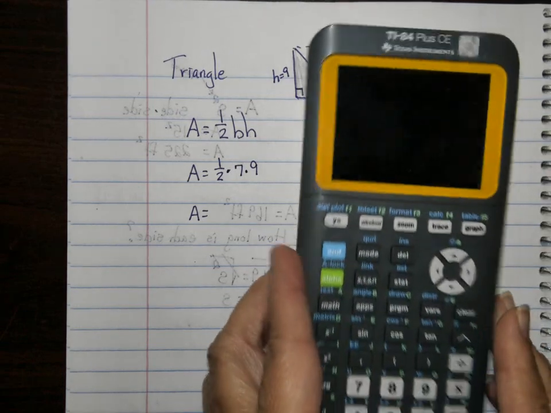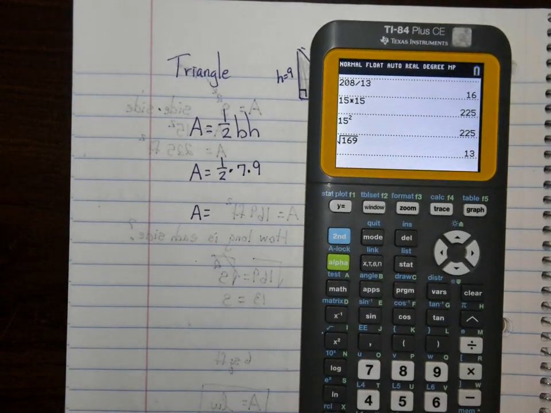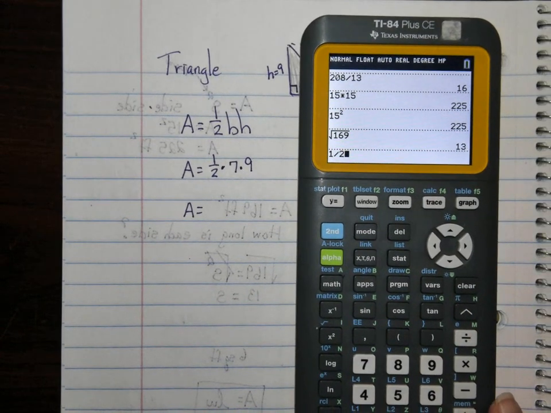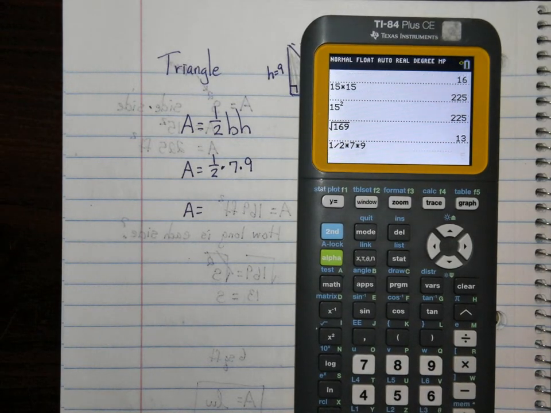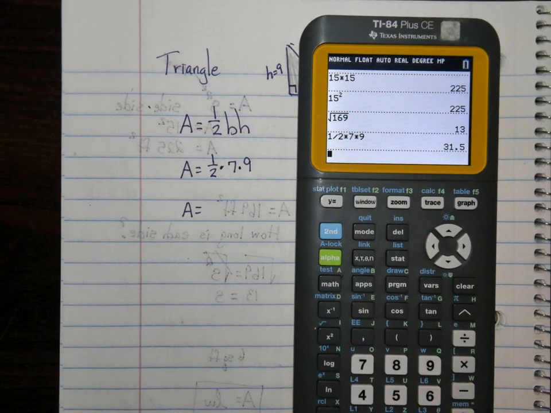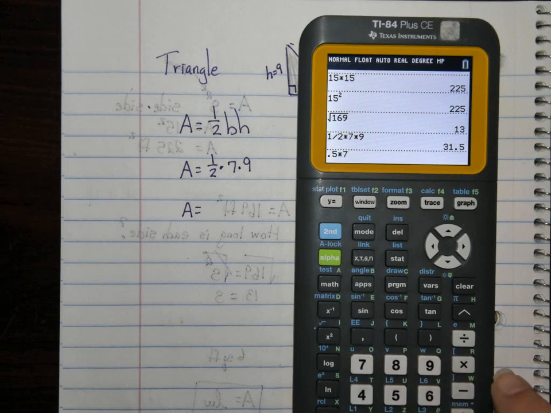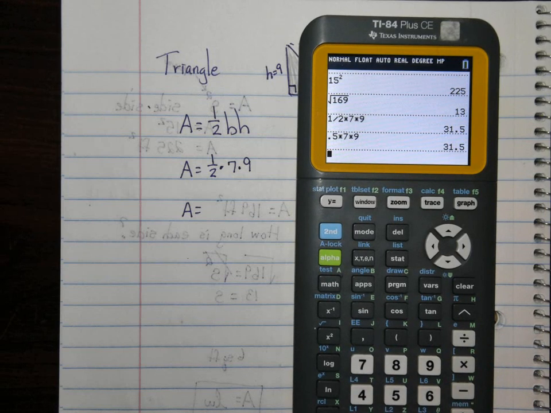So on my calculator, I can do 1 divided by 2 for a half, times 7 times 9. Or instead of a half, I could put 0.5, right? Because that's equivalent to a half. So I could put 0.5 times 7 times 9.